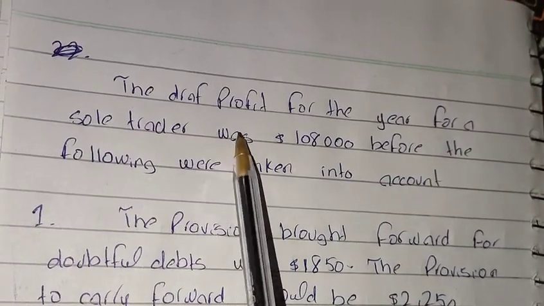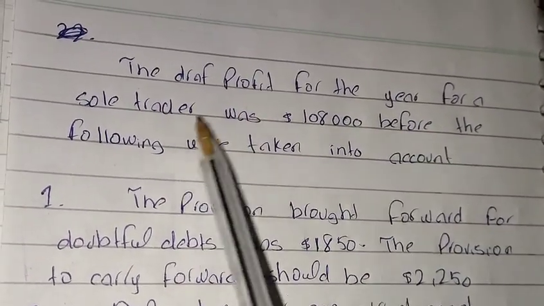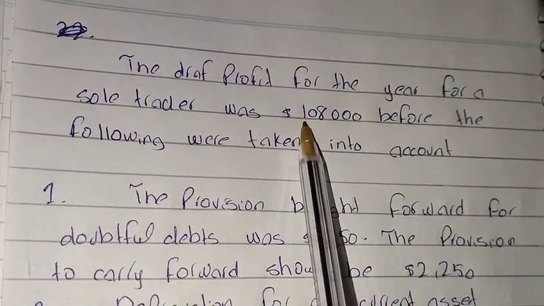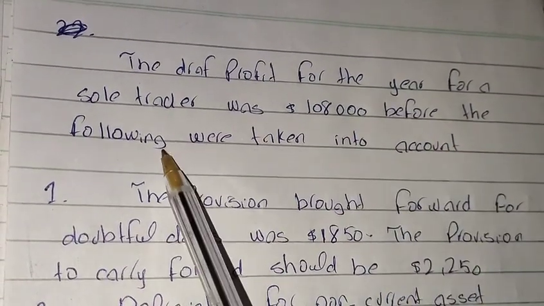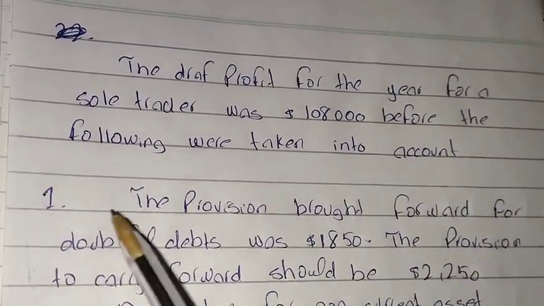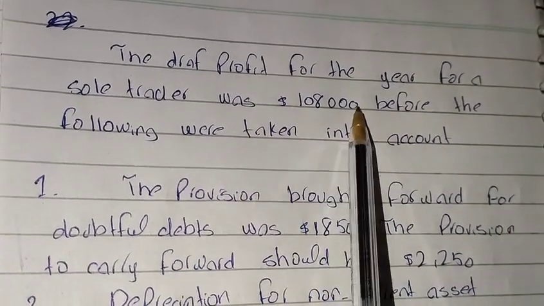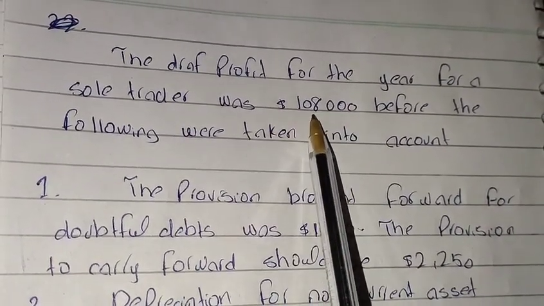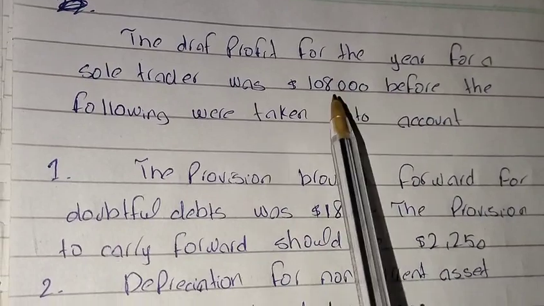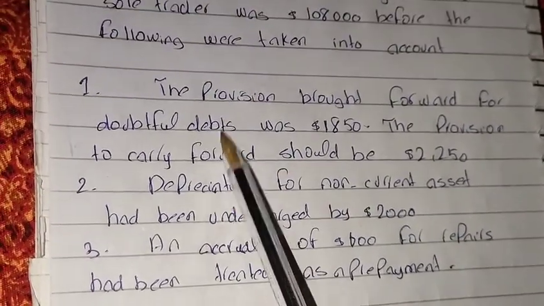Okay, so we have an MCQ that says the draft profit for the year for a sole trader was $108,000 before the following errors were taken into account. So basically this is a draft profit, and we have to make changes in it according to some errors.